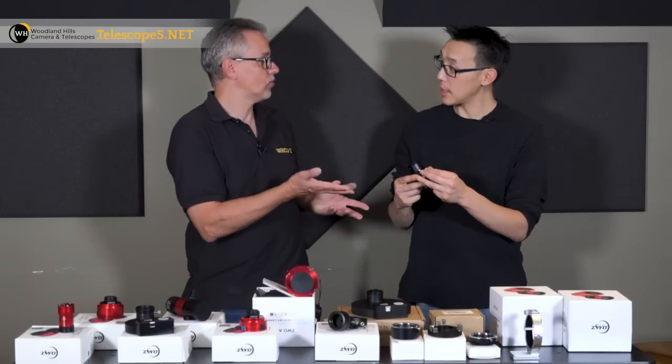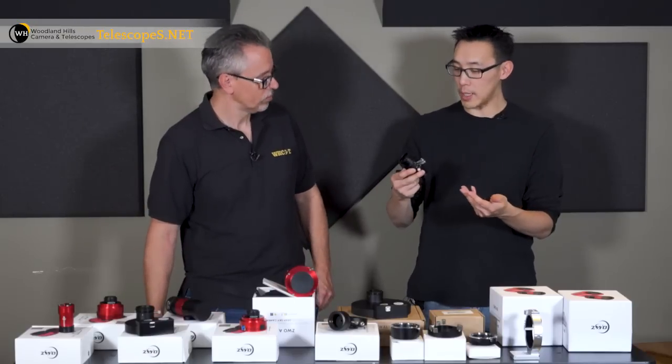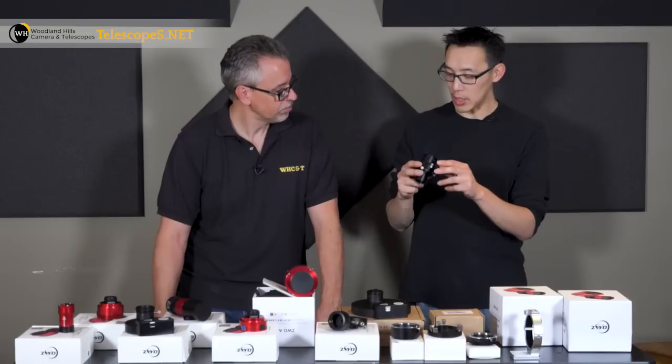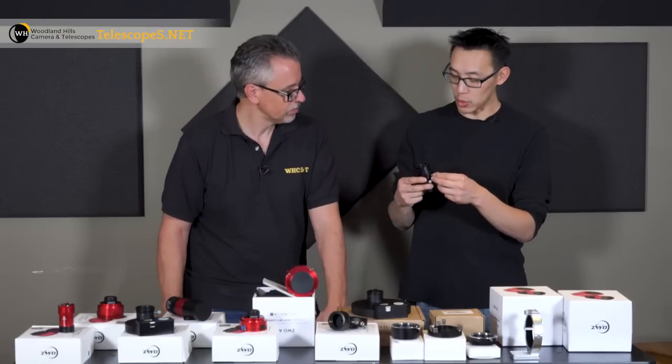And usually it's for planets, right? Yes, predominantly you use this for planets, but you can use this for nebula. It's not unheard of. Right. But not as common, of course. It is a little strange.